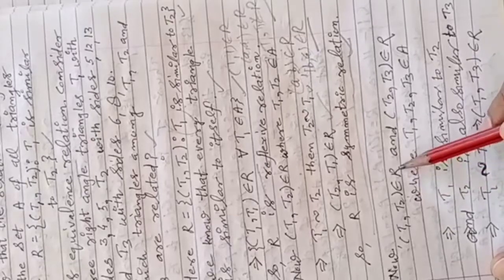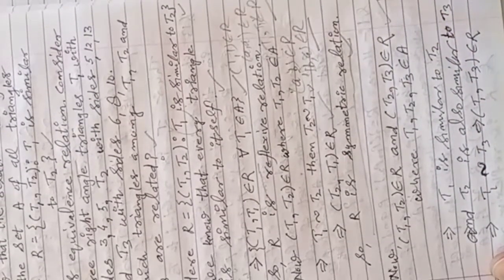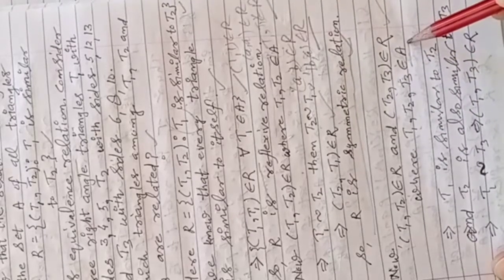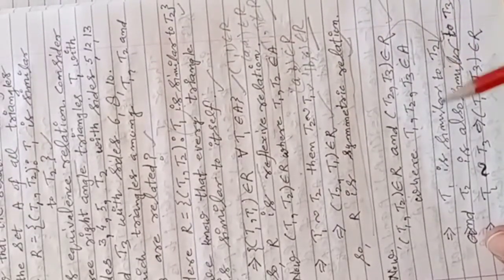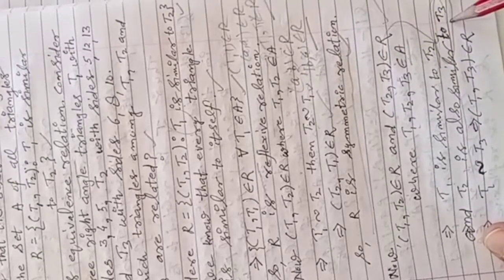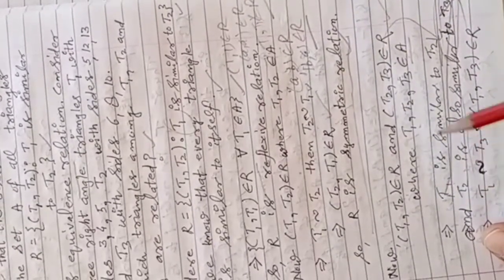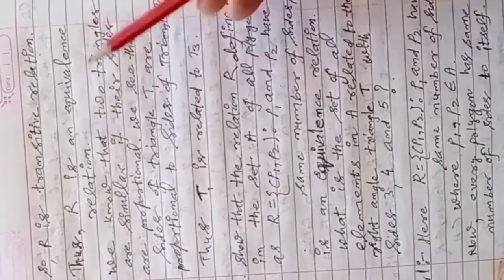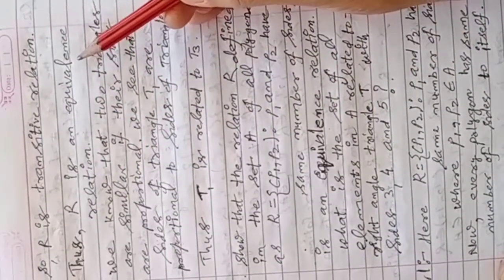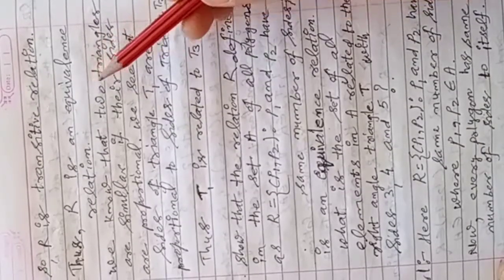Now (T1, T2) belongs to R and (T2, T3) belongs to R, where T1, T2, T3 belong to A. Now it implies that T1 is similar to T2 and T2 is also similar to T3. Now T1 is similar to T2 and T2 is similar to T3. It means T1 is also similar to T3. So (T1, T3) belongs to R. So R is a transitive relation. Thus R is an equivalence relation because it fulfils all the three conditions: symmetric, reflexive and transitive.